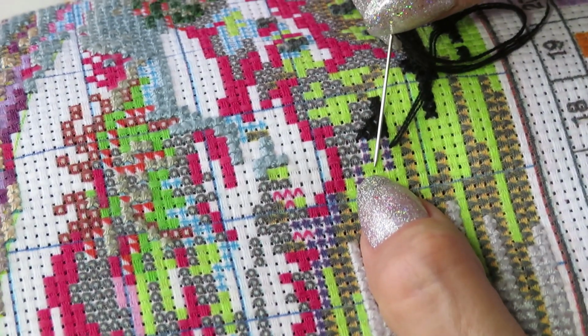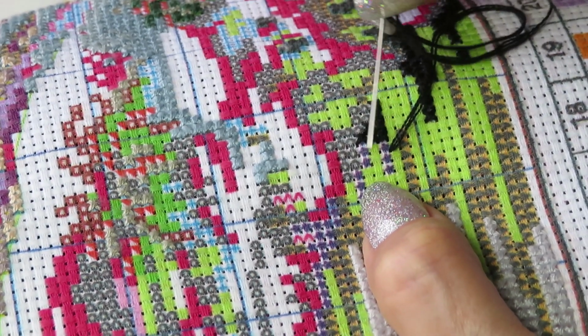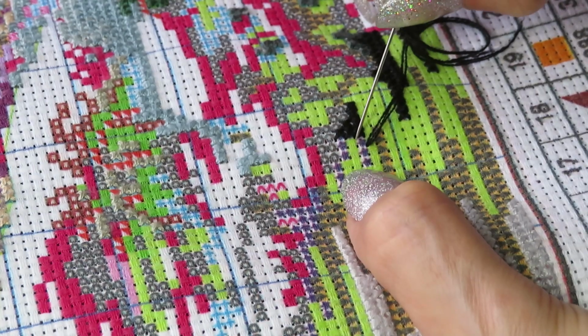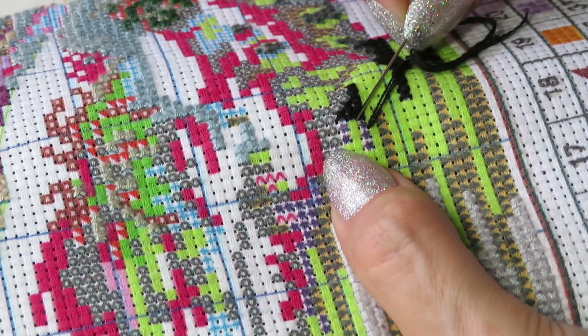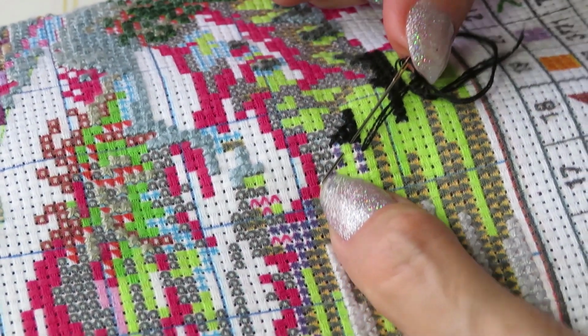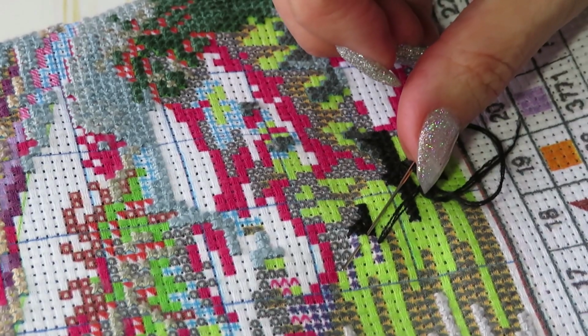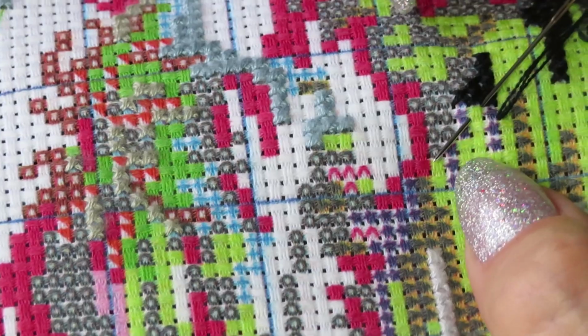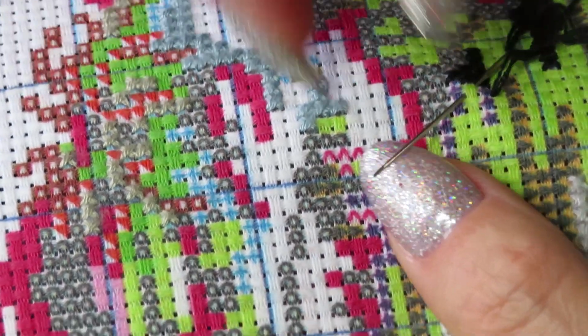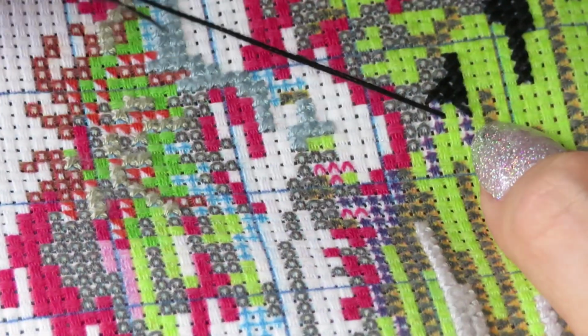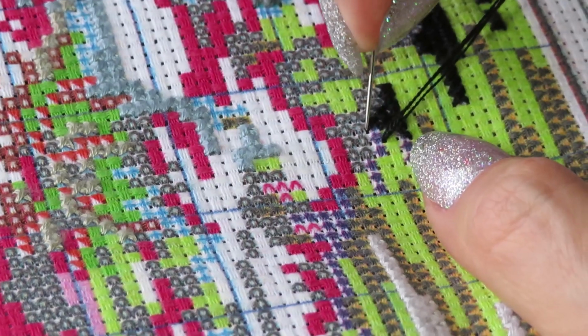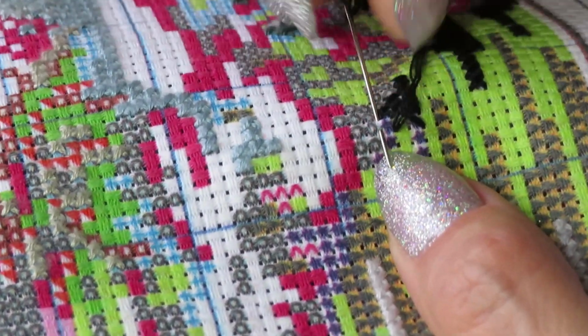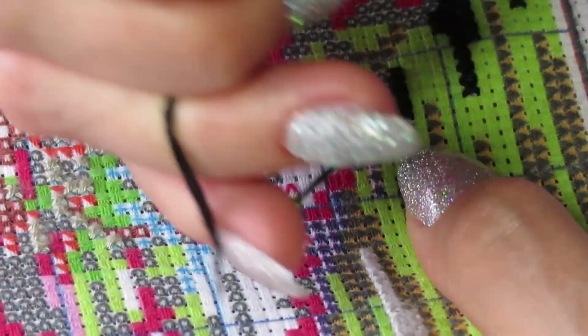When I have two lines over one, while I'm making a stitch, I go into the next row. Let me zoom a little bit. I go into the next row, do my stitch in here, and tell me if you're doing it differently.